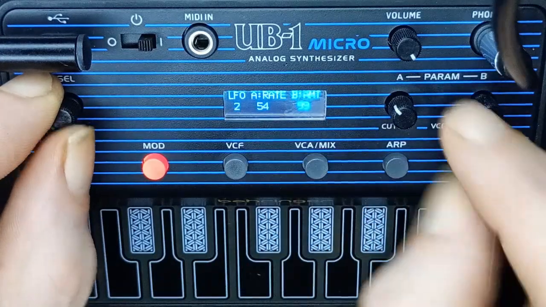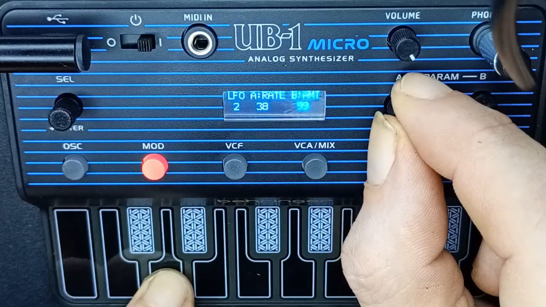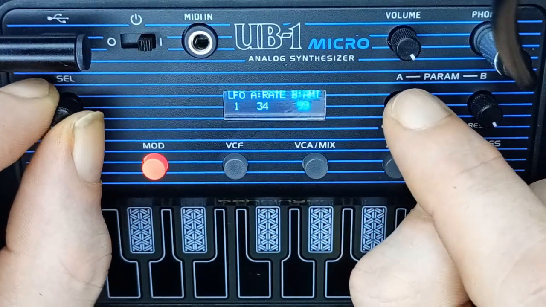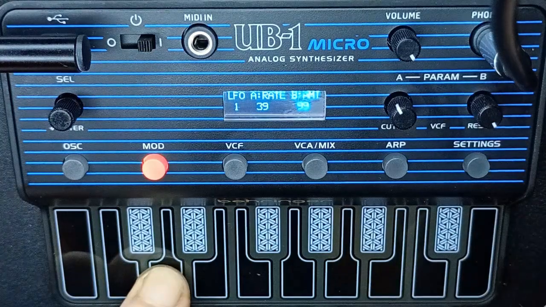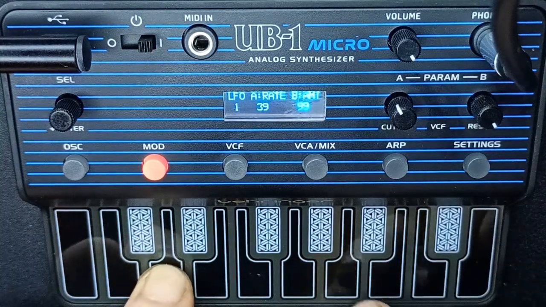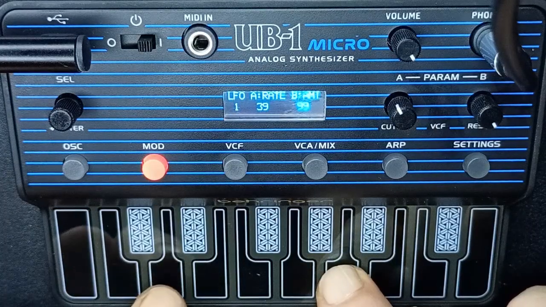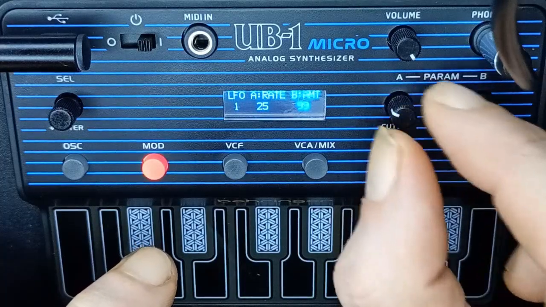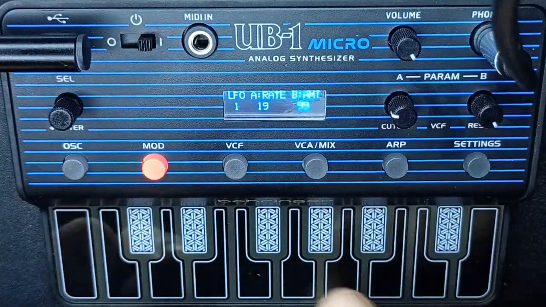Let's have a look here, change this rate. Oh, it's at 39, let's make the other one 39, make them sync. Let's change one so it's half of that. What would that be? Say 19.